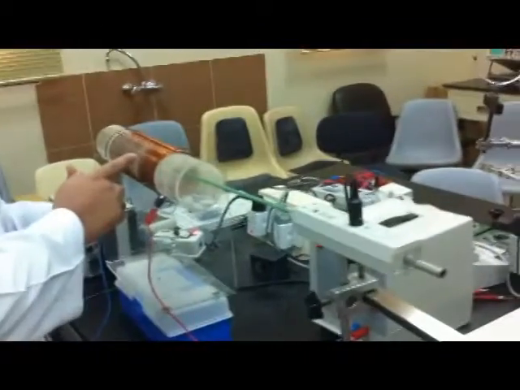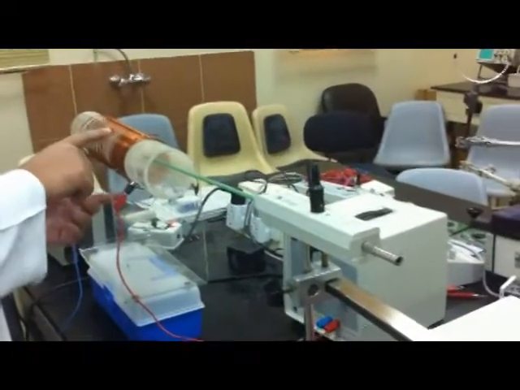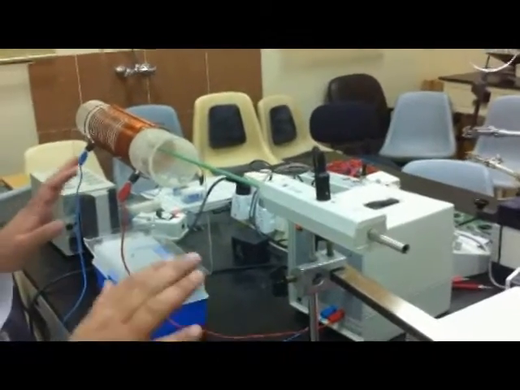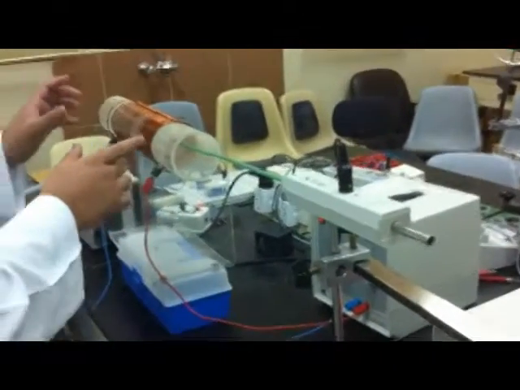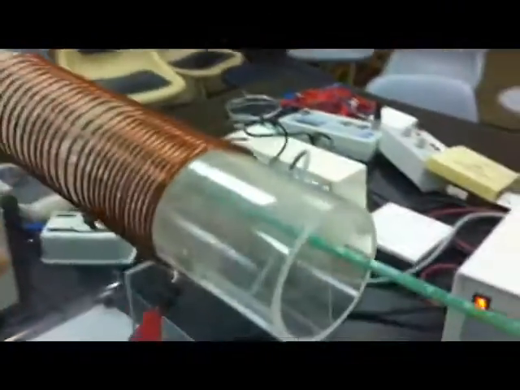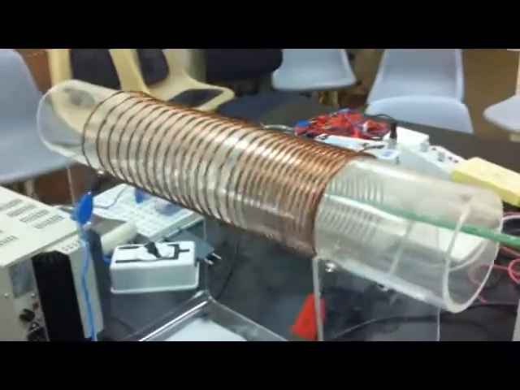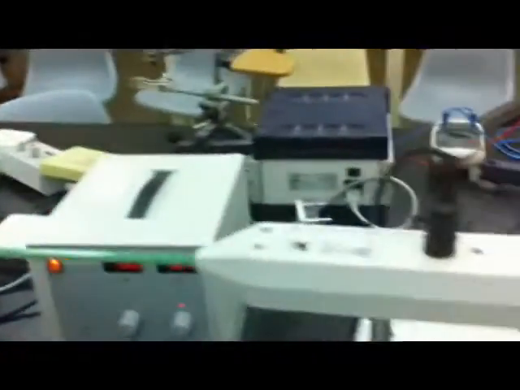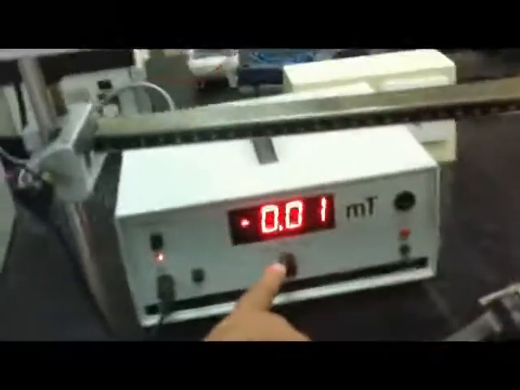The distance between the Hall sensor and the coils is constant. We're not going to change it during the whole experiment. And the number of coils per unit length, we're not going to change either. First of all, we see the Tesla meter says 0 here.